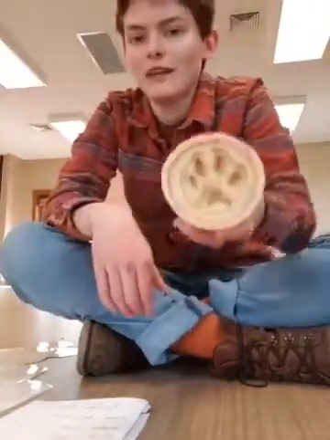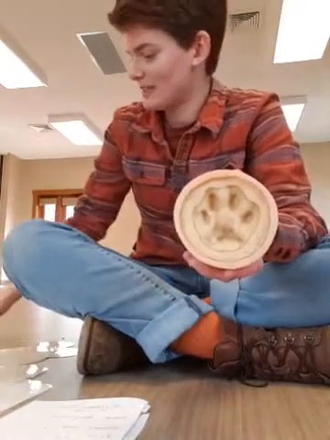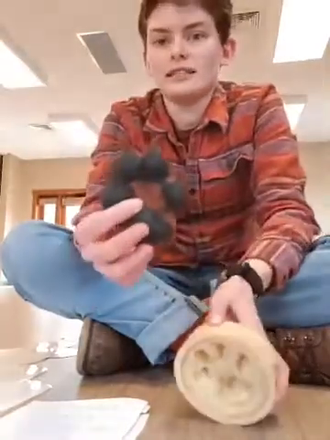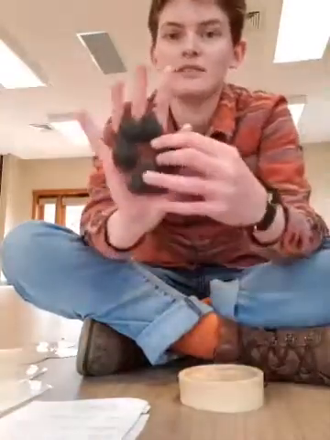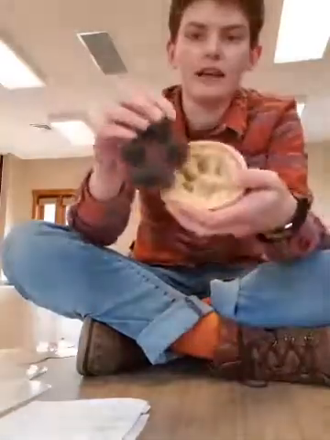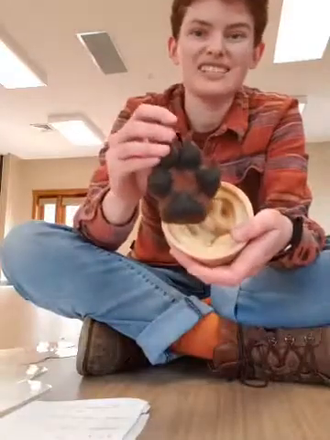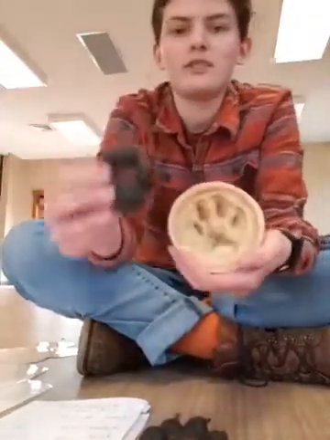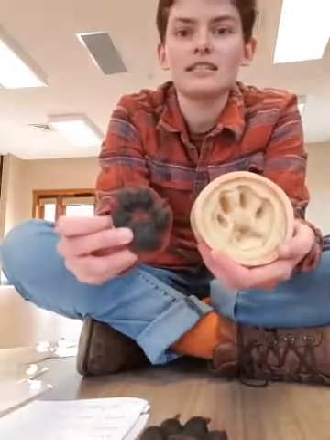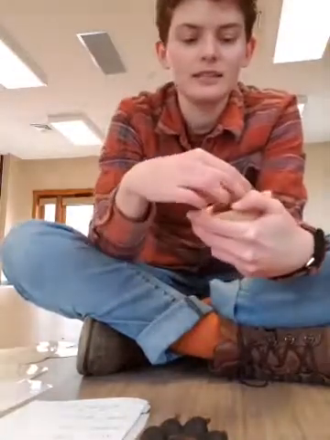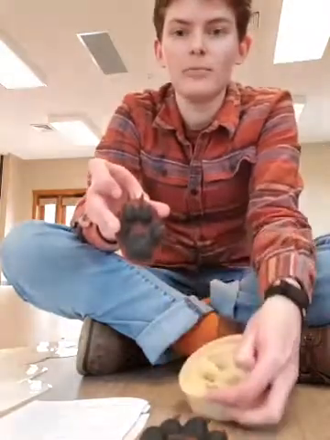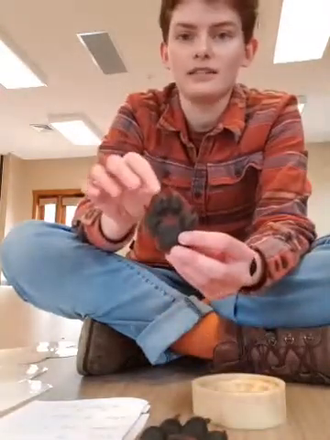Now if you want to compare it to some other footprints that we have, this one is a wolf print, and it is far bigger than this bobcat print. So I could tell that it's definitely not a wolf. Then we've also got a fox print. A fox is very similar in size with its foot to the bobcat, but it's got the claws out.